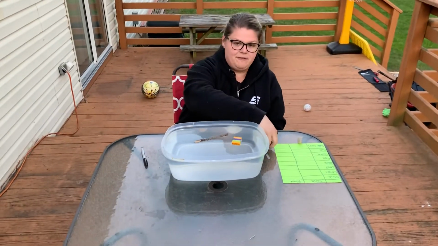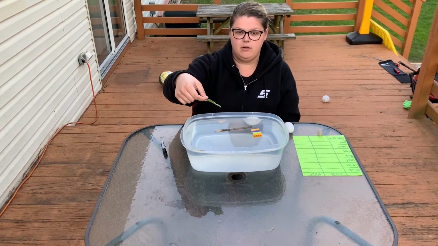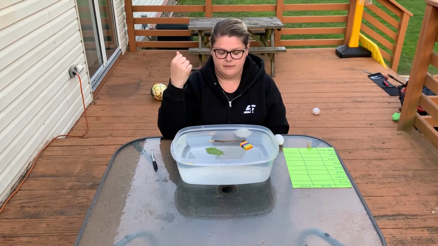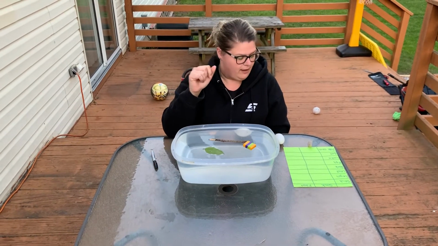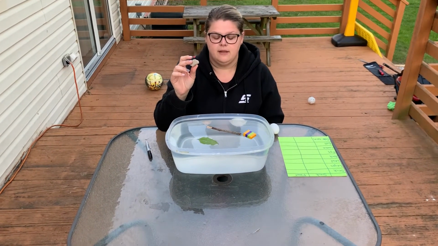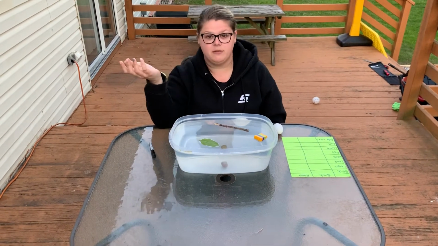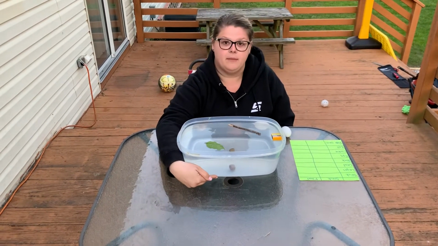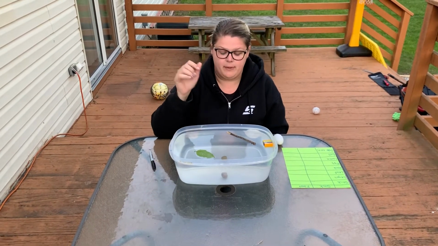Okay, let's try a leaf. Leaf is the next thing on my list. Do you think it'll sink or float? See, it's floating. So far we have 3 items that are floating. Let's try our rock. Do you think the rock is going to sink or float? Let's see. Whoa, where did the rock go? It's all the way at the bottom. So did it sink or float? Good job. It sunk. It went to the bottom.